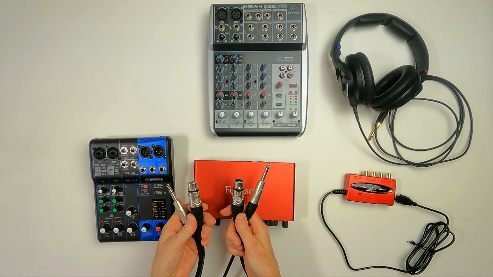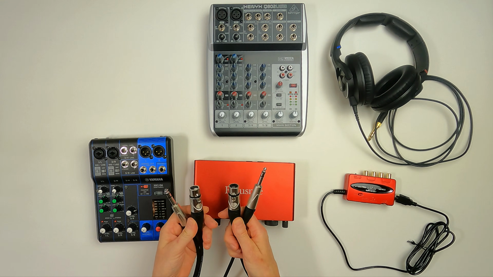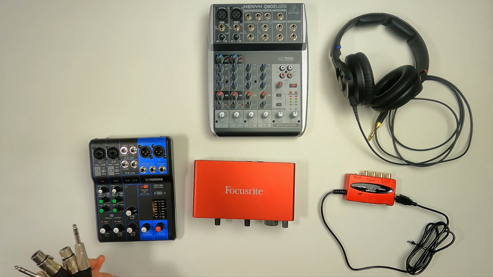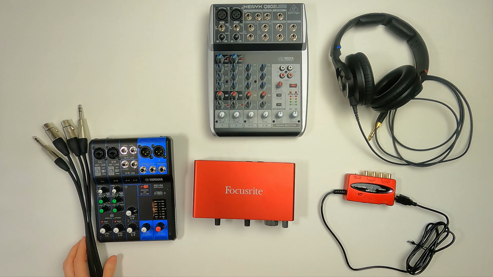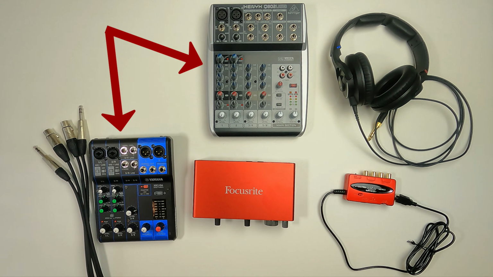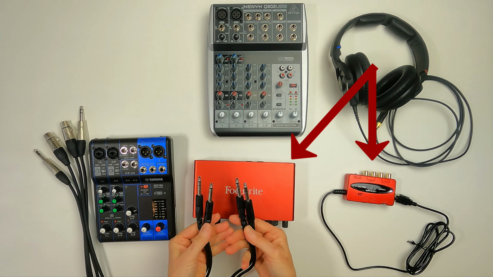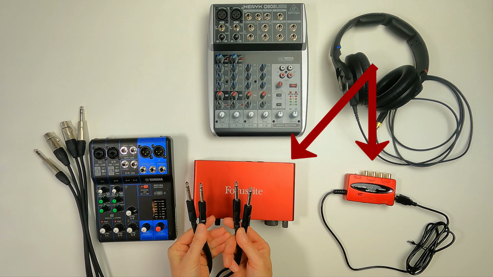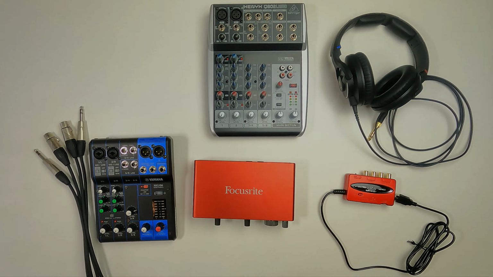We'll look at what cables you need and what plugs into where. As you will see, the cables you need are going to depend on your particular mixing console and interface. I'm going to look at two different mixers and two different interfaces to explain some of the things you need to think about. So let's do this.